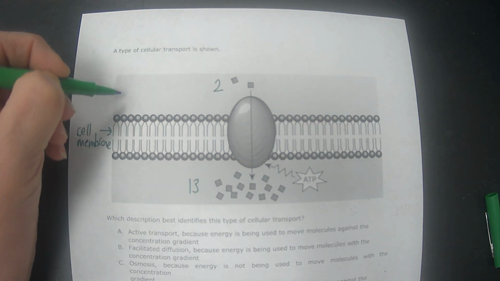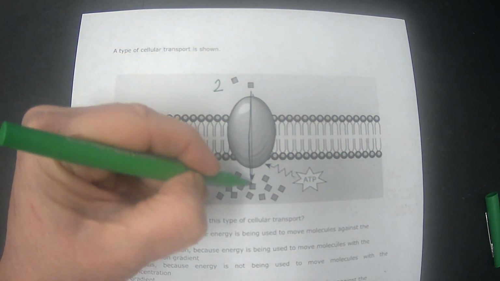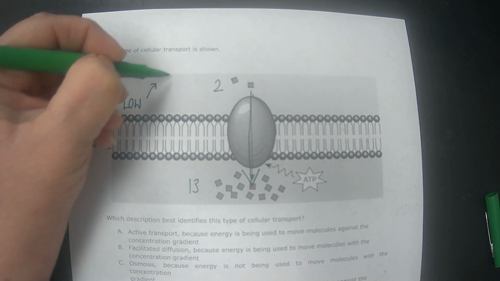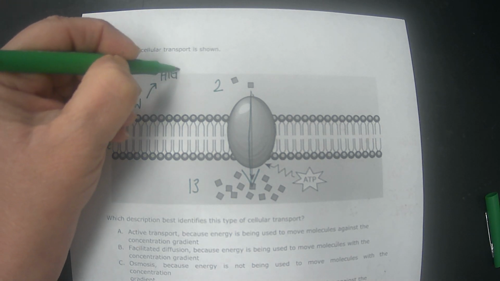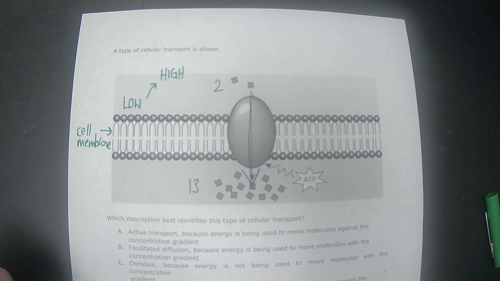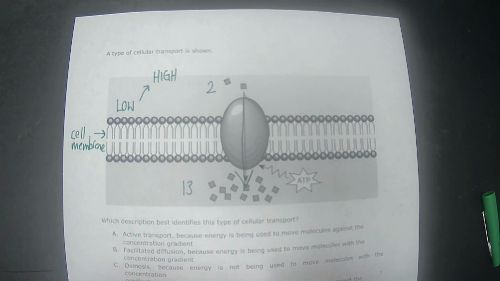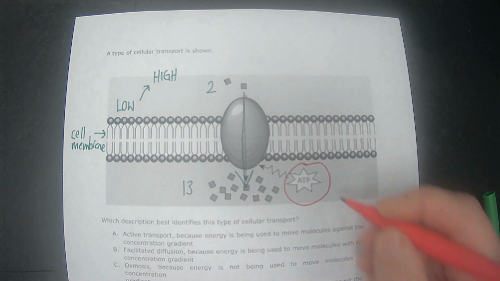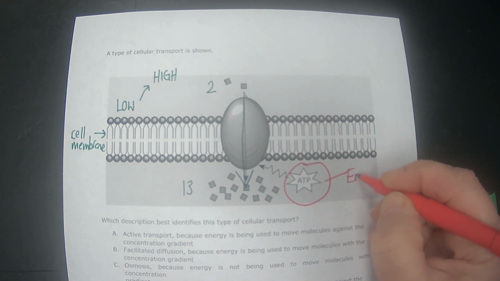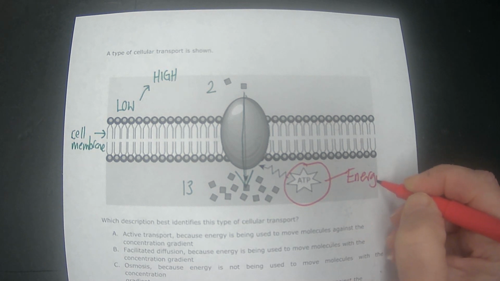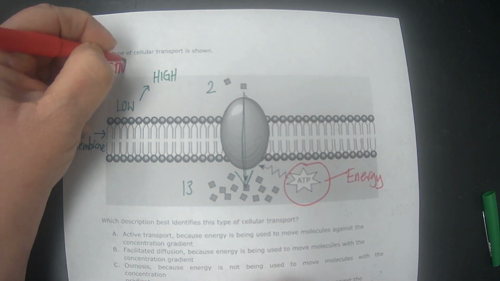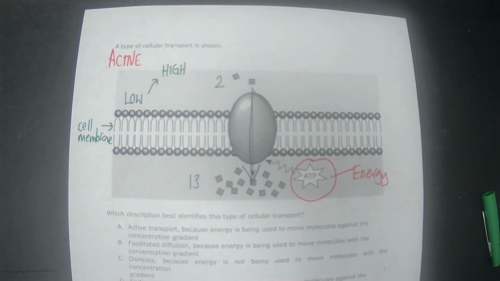So I know I'm going from the arrows going in this direction. I'm going from low to a high number, so I'm going against the concentration gradient. And there's another big clue here. If it takes ATP, we know that energy is being used, which means that this has to be some type of active transport.